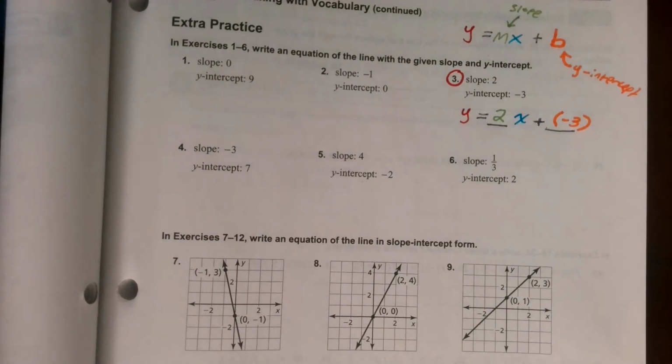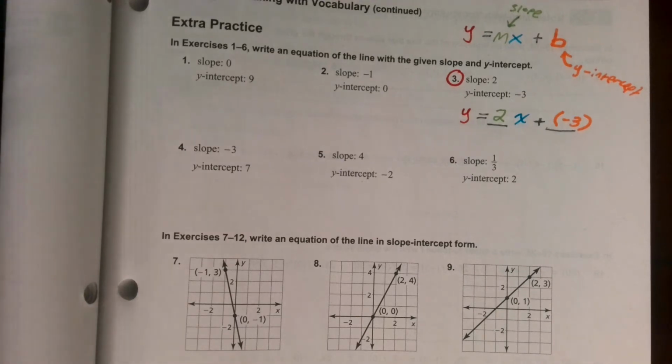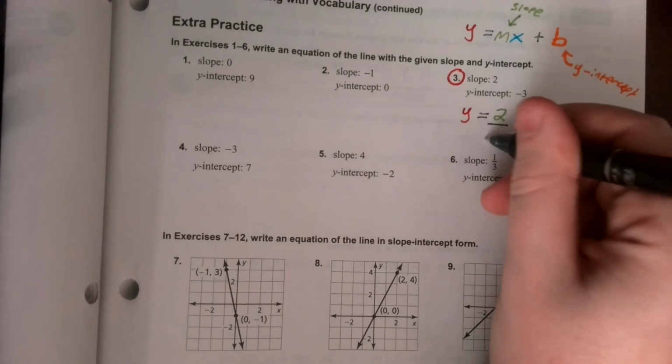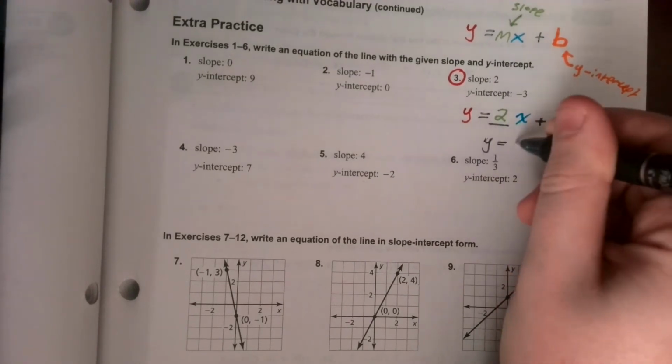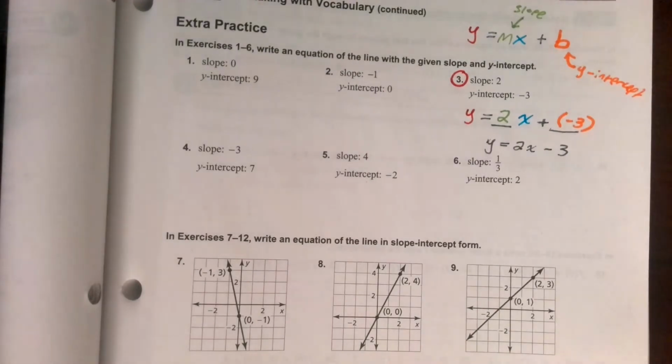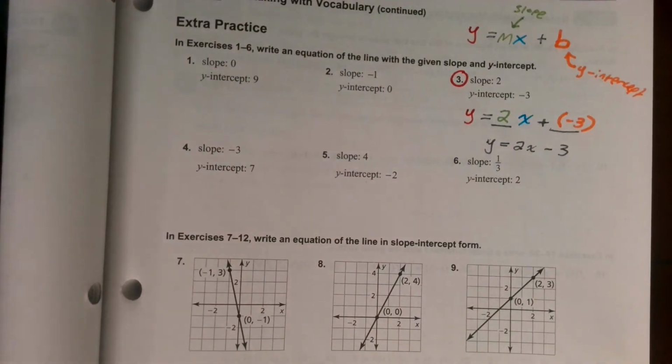Now, this is fine as is, but we know that this can be simplified, and we always want to write our equation of a line in the simplest form possible. To simplify this, we know that adding a negative is the same as just subtracting. So we can rewrite it as y equals 2x minus 3. And that's our final equation.